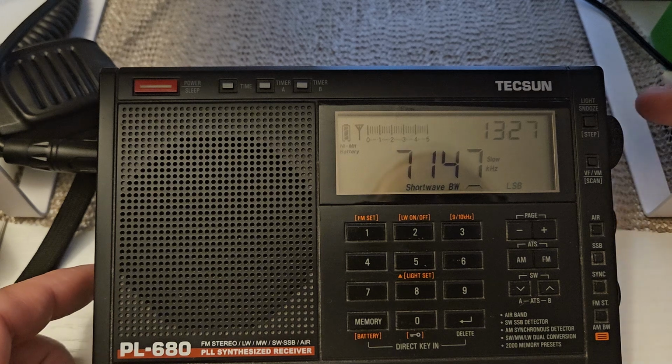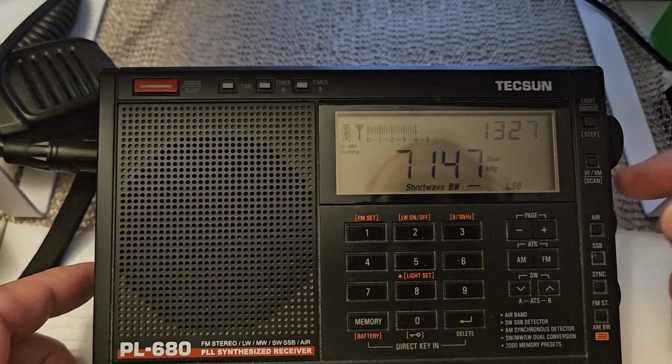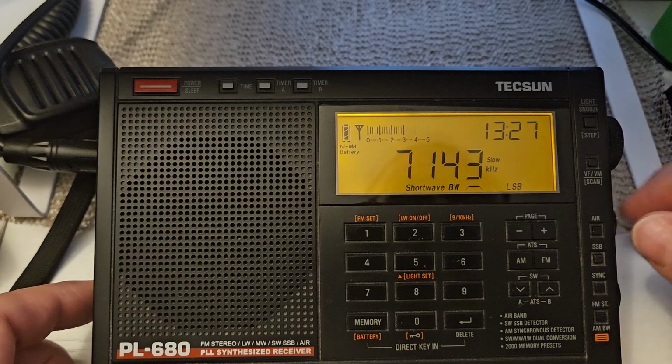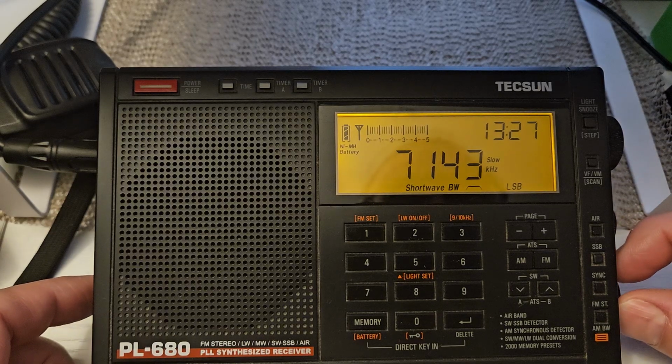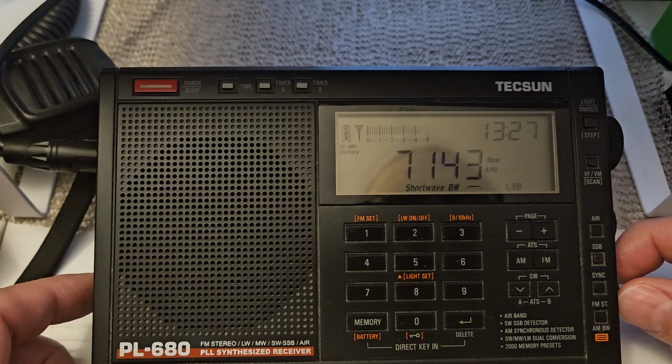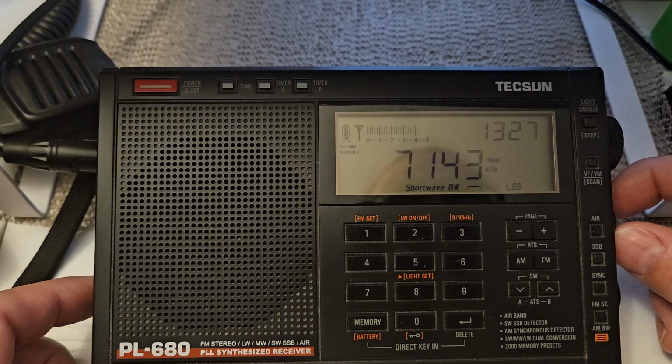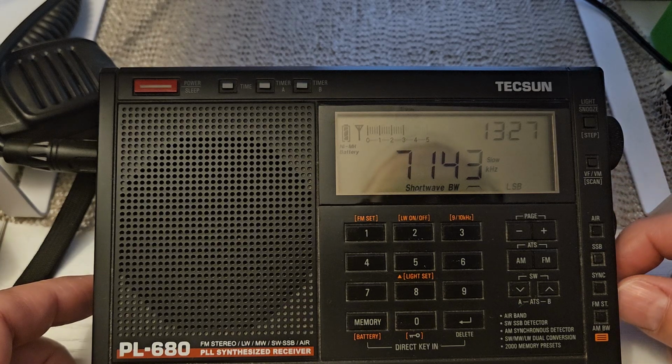So you can hear there's some other signals in there as well. Okay. So 7143 is a good strong signal on it, but it's still not tuned in. So we'll adjust the BFO once they start talking again.